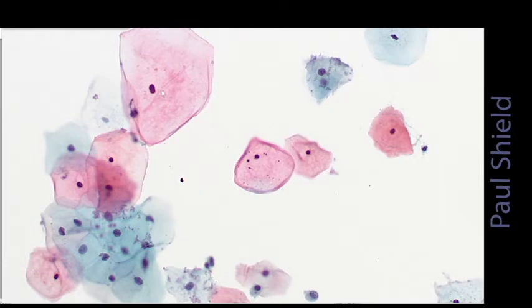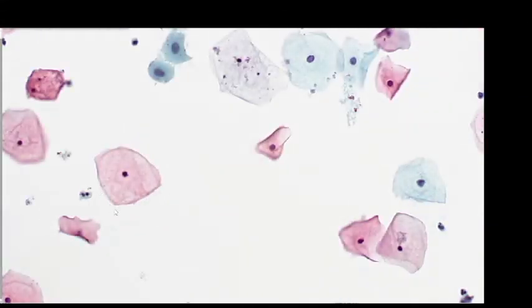Again, the orange cells are superficial, these blue ones intermediate cells. The intermediate cells aren't always blue and the superficials aren't always orange, but it's an indication that there is more keratinization. You can see the nucleus shrinks down to just a small thing, whereas in the intermediates we have a more finely granular, even chromatin that I'll show you under high power in a minute.